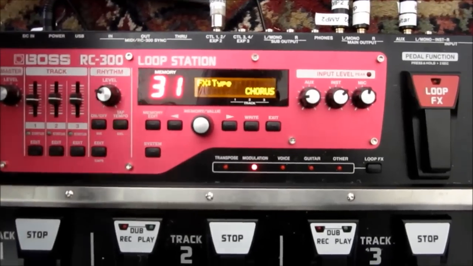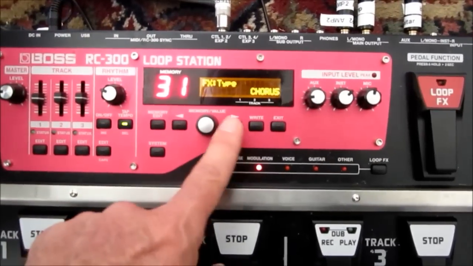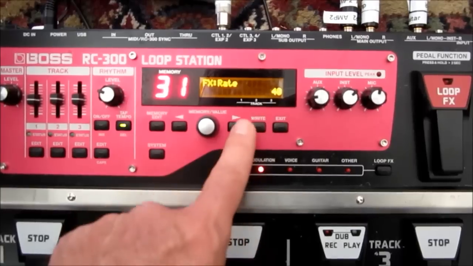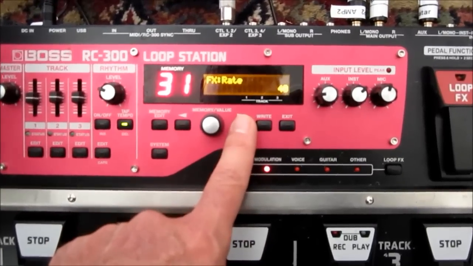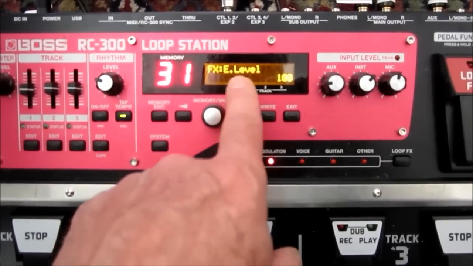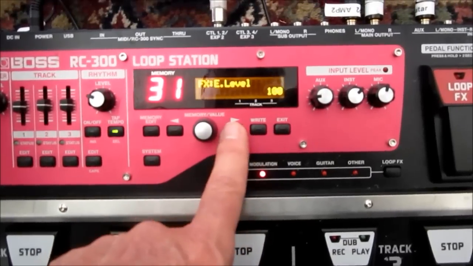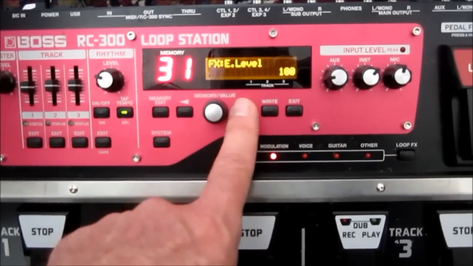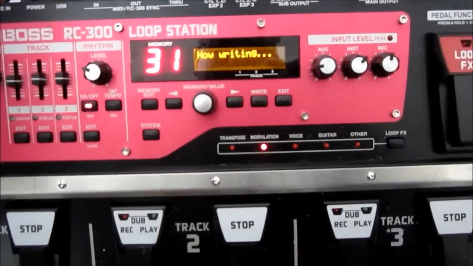There's a chorus. Okay, and I have played around with this a little bit. The rate of 40, I will leave that as a default. The depth of 50, leave that as a default, and the level of 100. So all of those seem to have worked out pretty well. But you see, now I've picked a different effect for template 2 that's going to kick in when I press that effects pedal. If I write that.